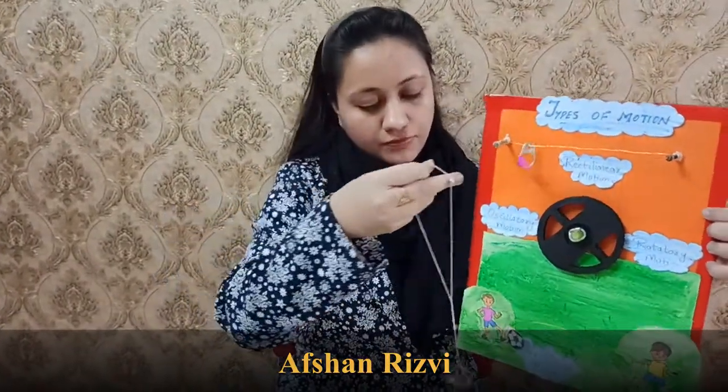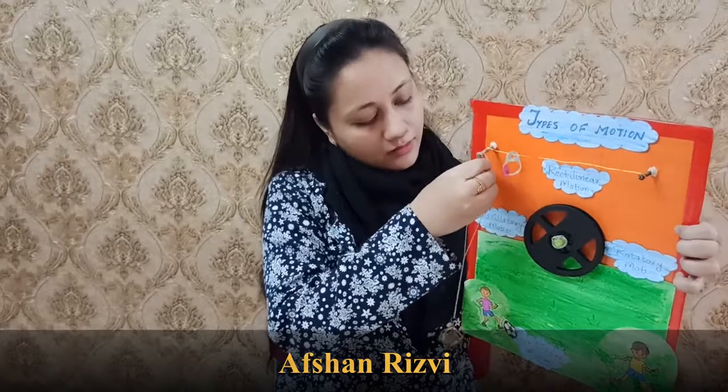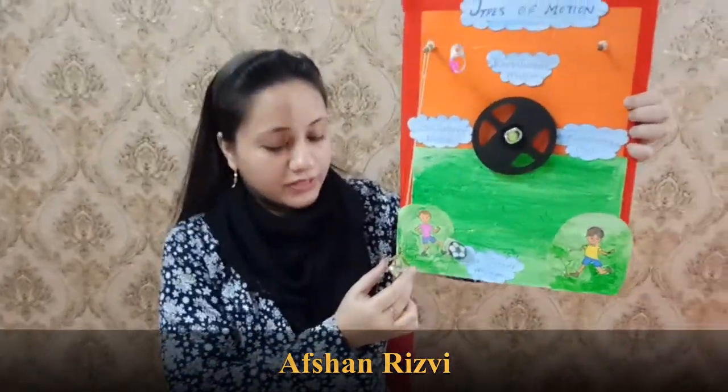The third is oscillatory motion. Now here I am going to place this object. Now see the movement of this object. It is to and fro. The repetition of time is the same, the cycle is the same, and the movement is to and fro. The to and fro motion of an object about its mean position is known as oscillatory motion.